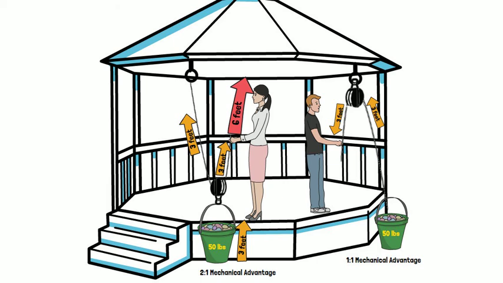Just like in our switchbacks example, the work needed is unchanging. In this case, getting a 50-pound bucket to the floor of the gazebo is the work.